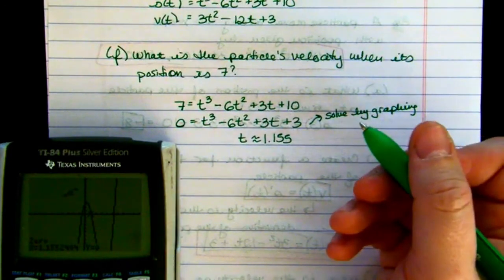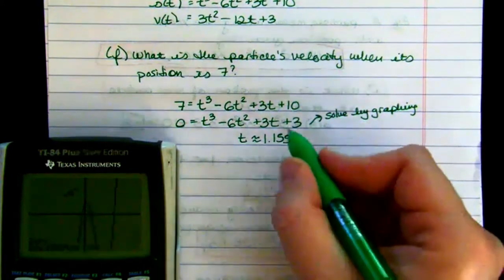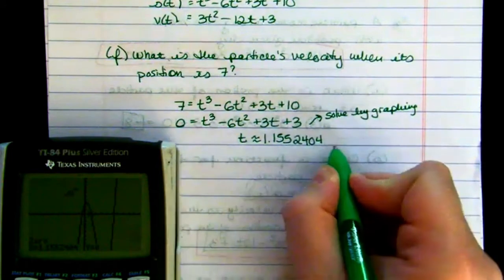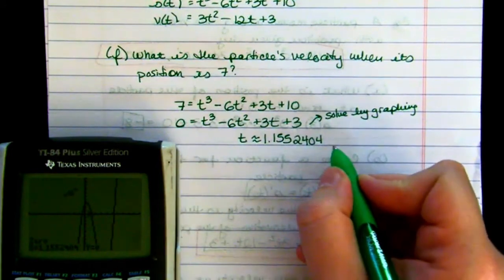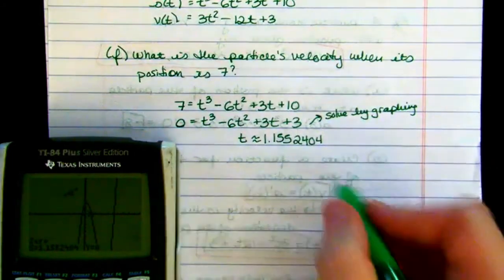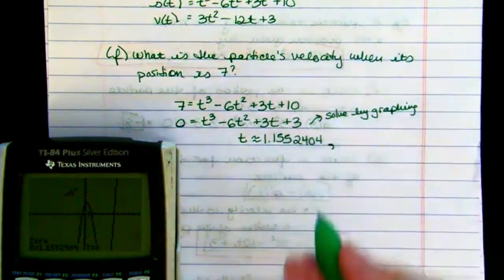And now, when I'm done, I need my final answer to be accurate to at least 3 places. Because of how rounding errors work, I want to give this time to more places just to be safe, because I'm going to have to go plug this time in, and I don't want the rounding to kind of compound itself to make my final answer not accurate to 3 places. So I'm going to give a little bit more over there.